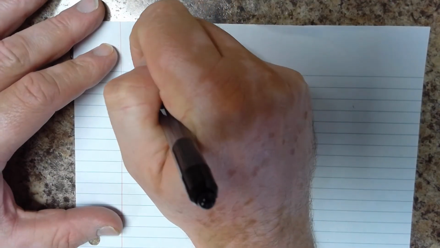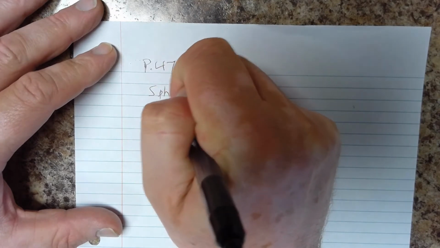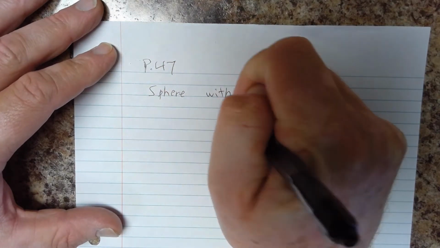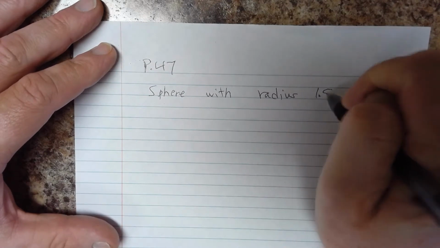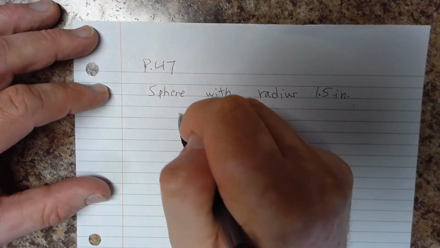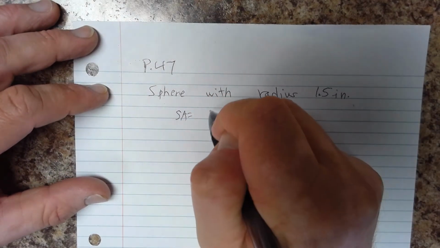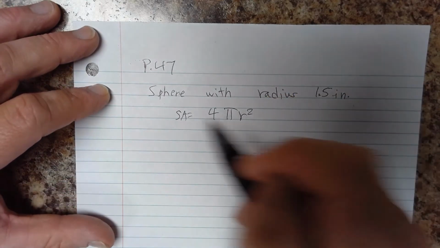So this will be on page 47. Sphere with radius 1.5 inches. And of course our formula, surface area formula of a sphere is 4 pi r squared.